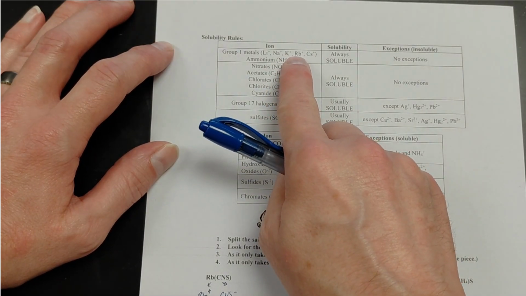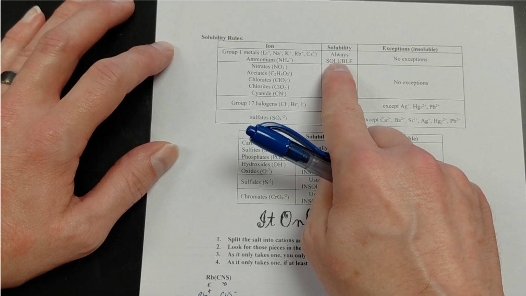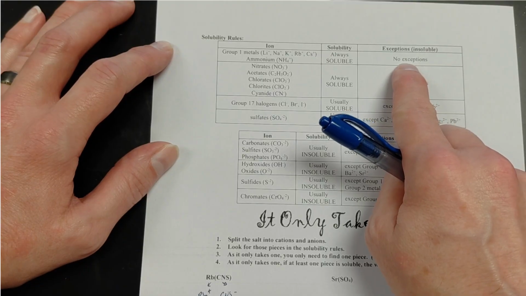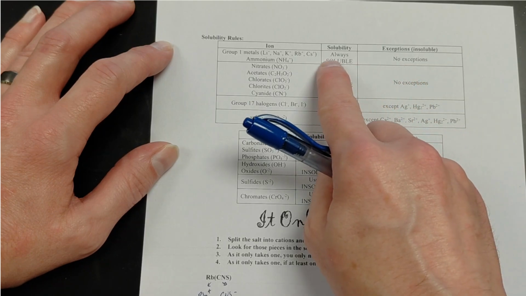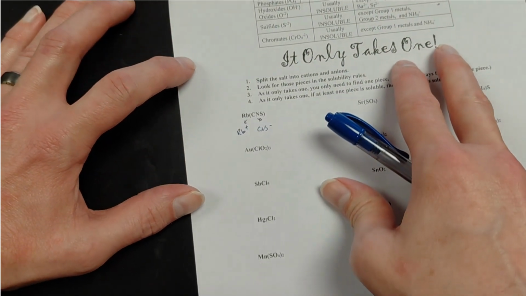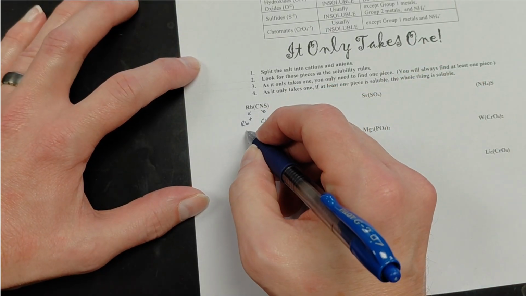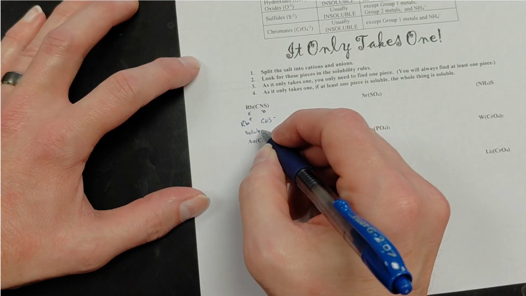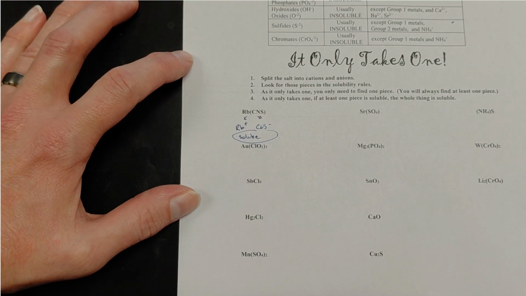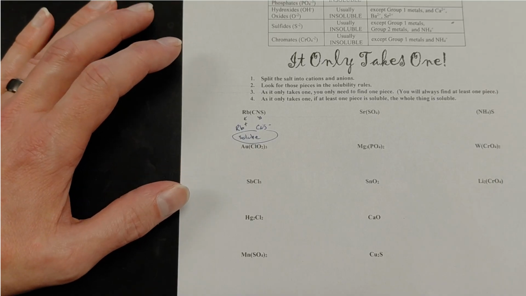So I found Rb. It says it is always soluble. Now, before I make a conclusion, I want to come over here to the right and see if there are any exceptions. There are no exceptions, so I move my finger back to the left. Always soluble. So the Rb itself is soluble. So I declare the whole thing soluble because it only takes one part to be soluble.